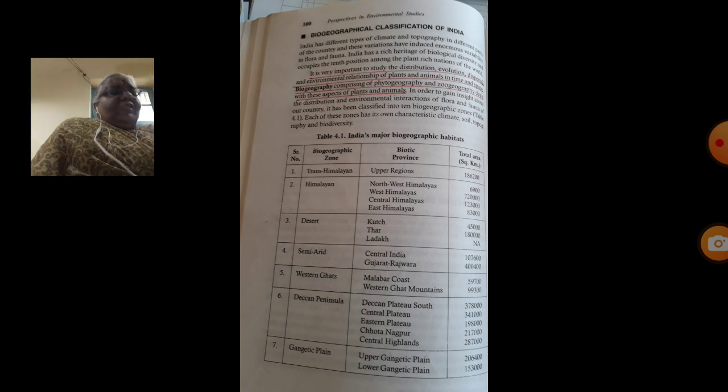According to this, there are 10 biogeographic zones: Trans-Himalayan, Himalayan, Desert, Semi-Arid, Western Ghats, Deccan Peninsula, Gangetic Plain, Northeast India, Islands and Coasts. The table tells you the biotic provinces in each of these biogeographic zones.